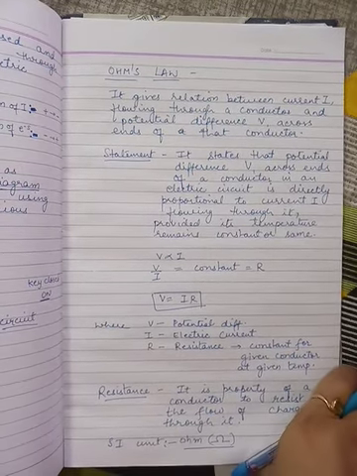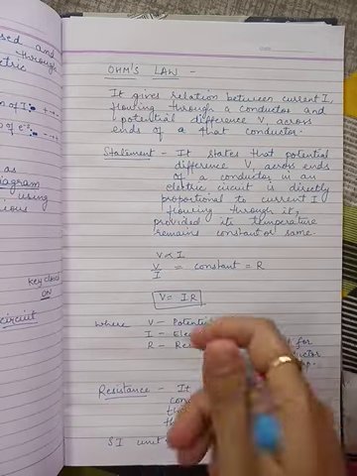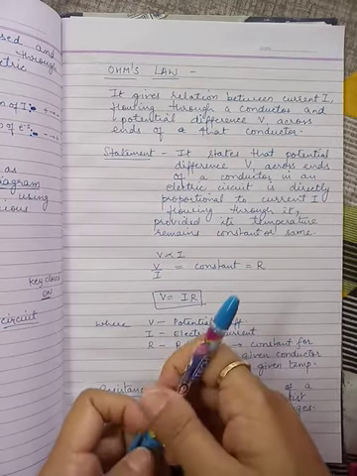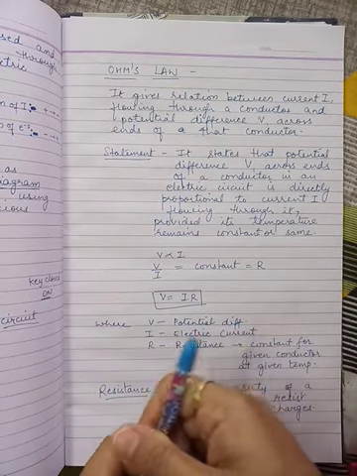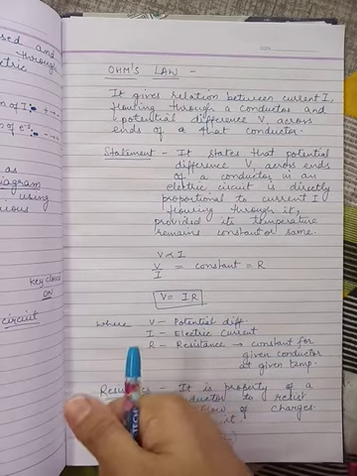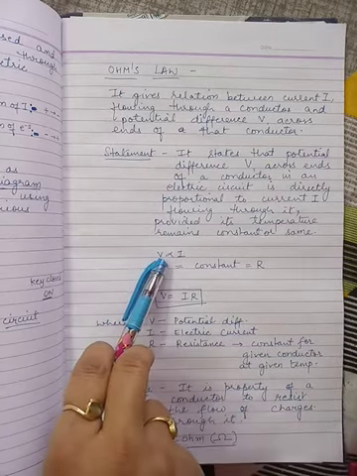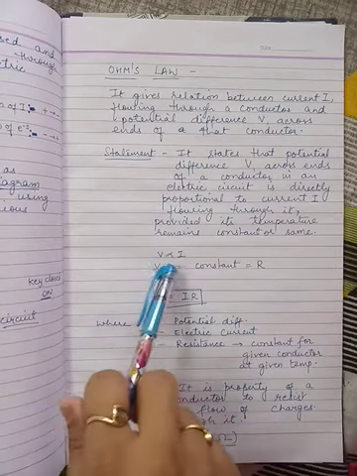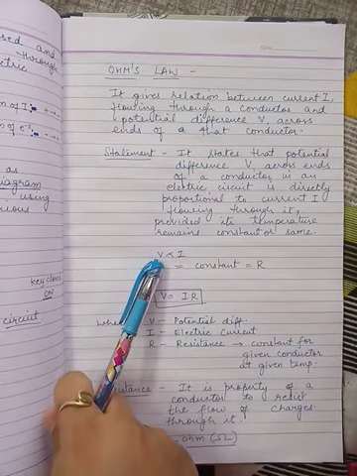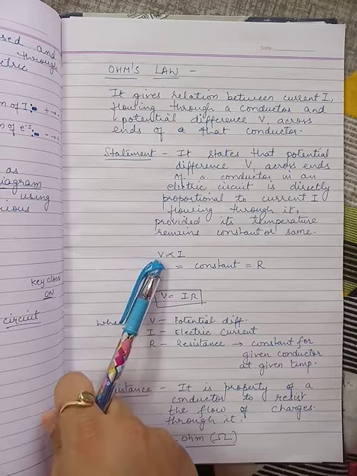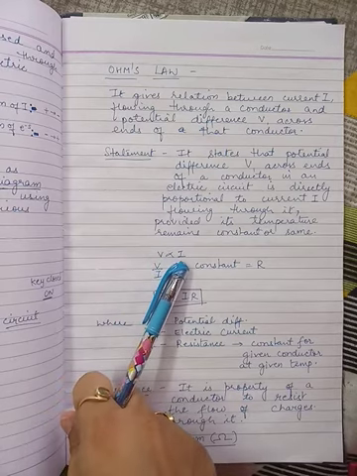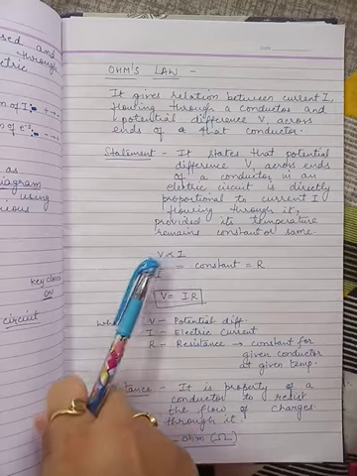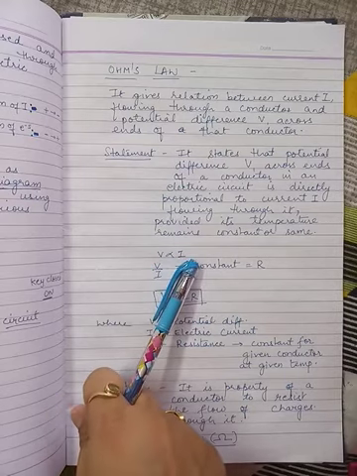Ohm's law gives us the relation between potential difference and the current flowing in any conductor. Potential difference is V and current is I, which we have just revised. What is V? The electric potential difference across a conductor. And what is I? The electric current flowing in that conductor. These are directly proportional to each other according to Ohm's law.